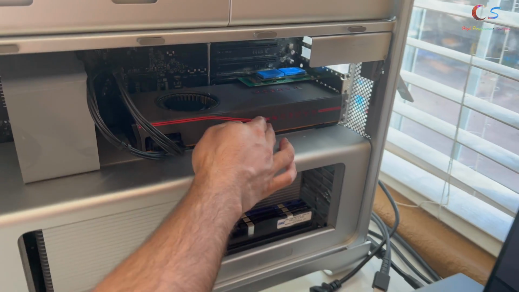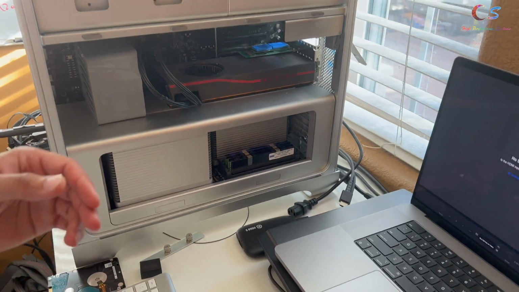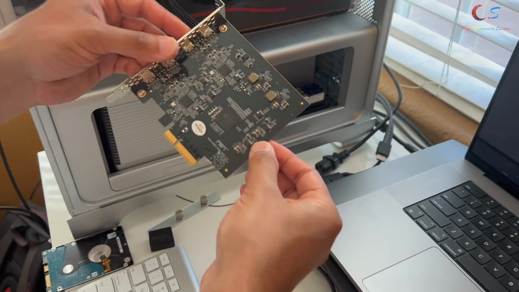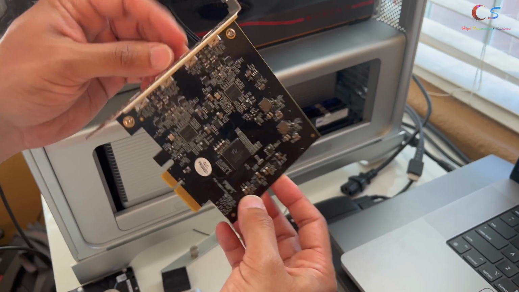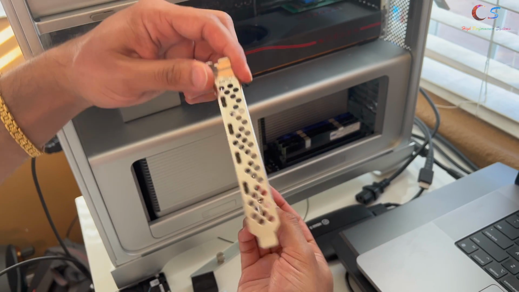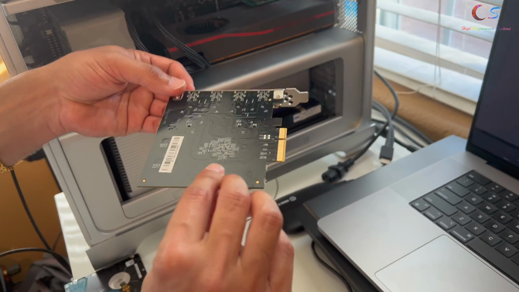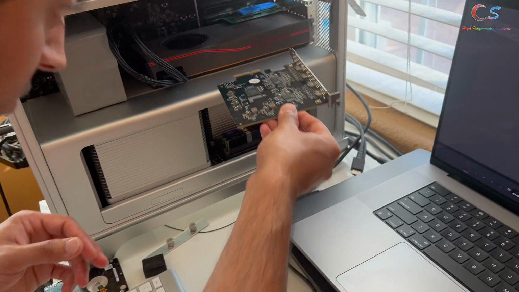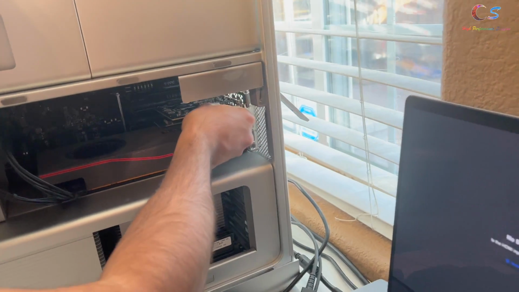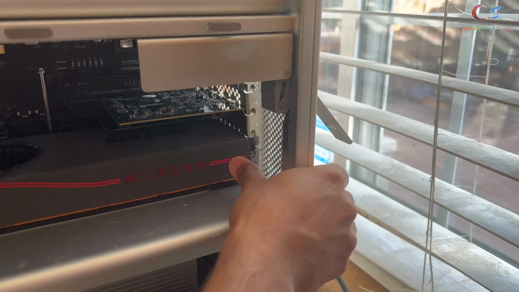But yeah, there's that. Now next thing I'm gonna install is this card. This is a Sonnet USB 3.1 card. So 4 USB 3.1 ports. This actually came with the computer, so I'm just gonna basically put it back in like that.